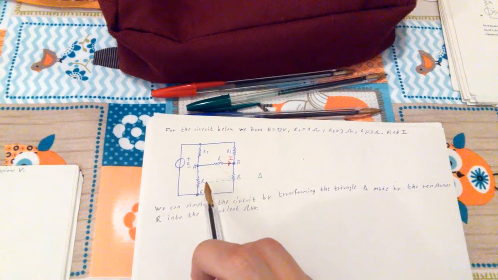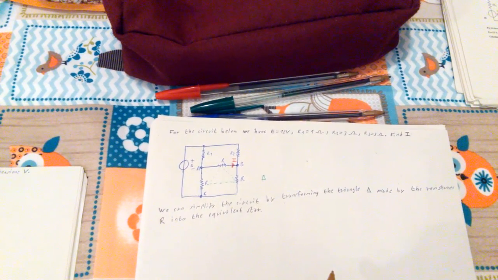So we have a triangle and we're going to turn it into a star.